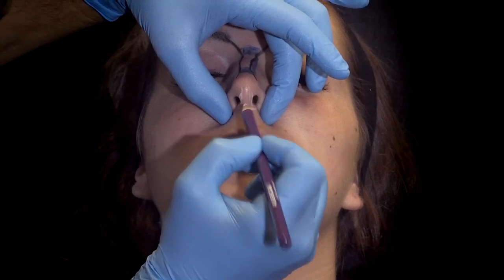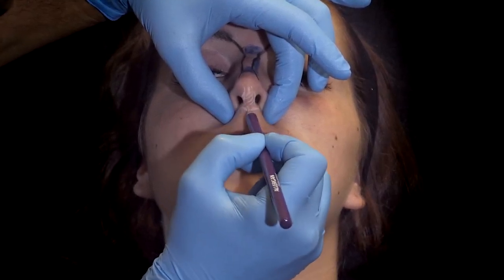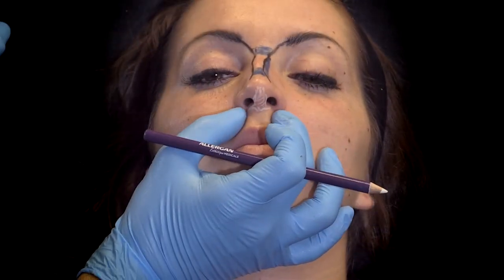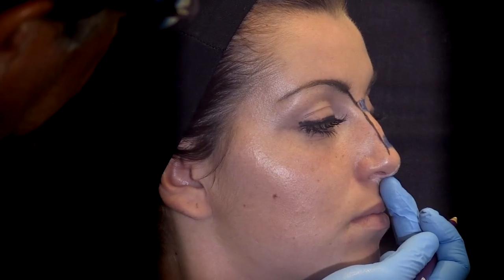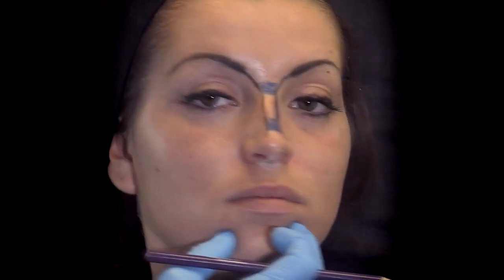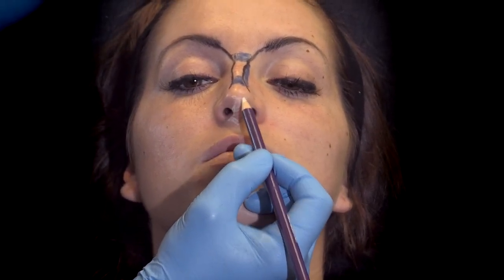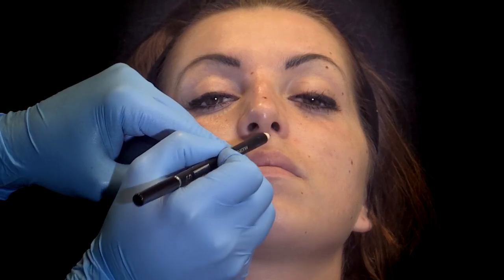But first, we may start with the Eiffel Tower concept by lifting the tip with a columellar strut with a thick volumizer HA gel to obtain a tip rotation. At the end, we will have a tip refinement with 2 light projections.